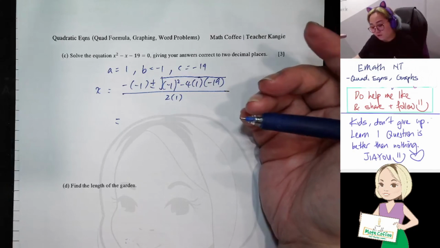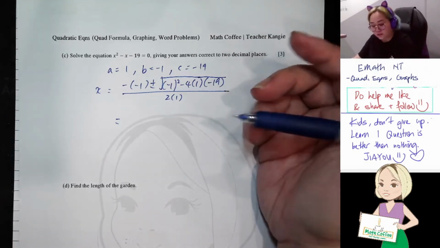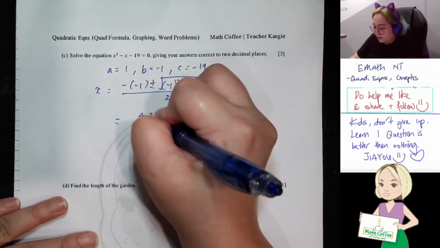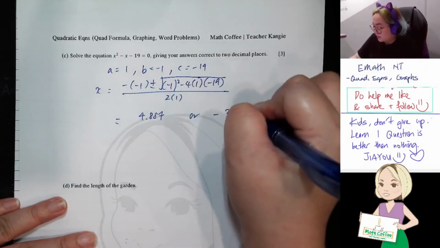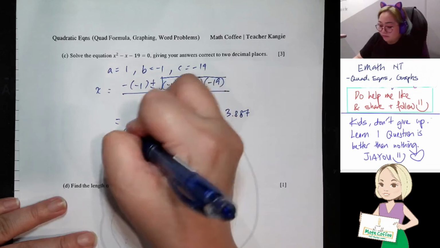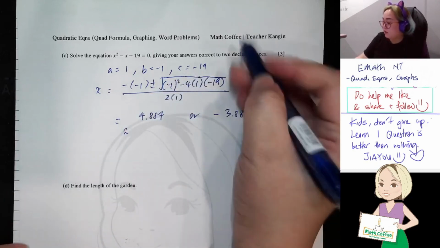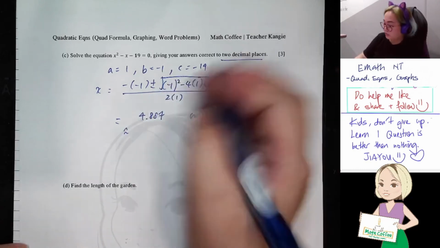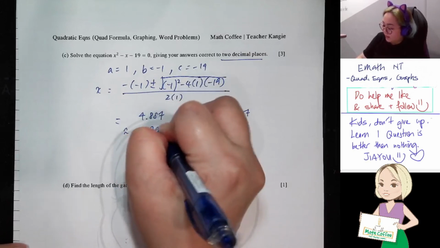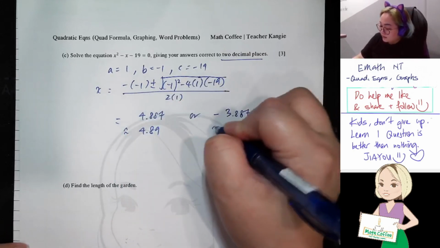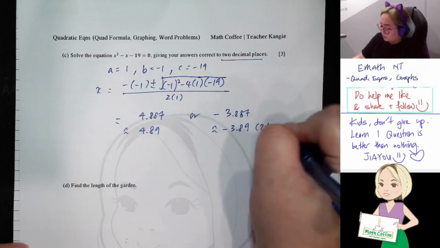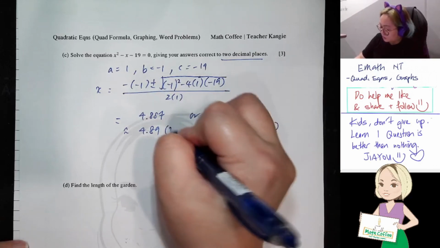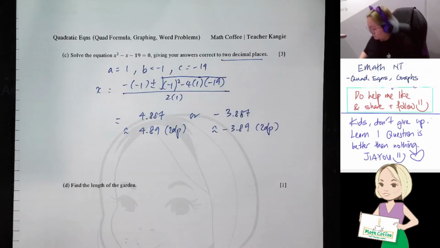What I have over here is 4.887 or negative 3.887. Round it off to 2 decimal places. So we have 4.89 as well as negative 3.89. Put this one as 2 decimal places and this is also 2 decimal places.